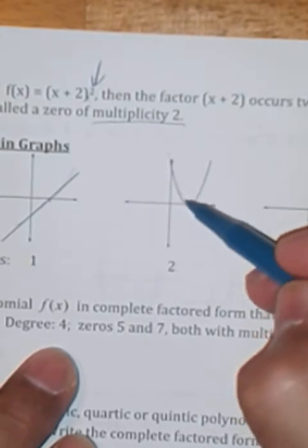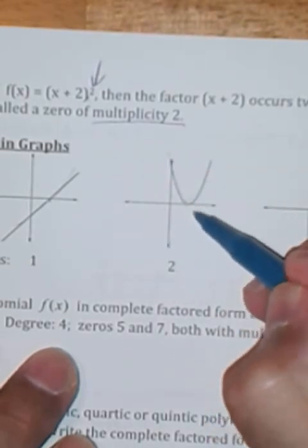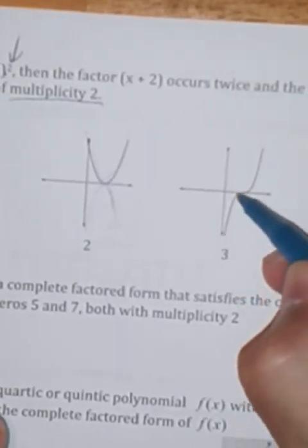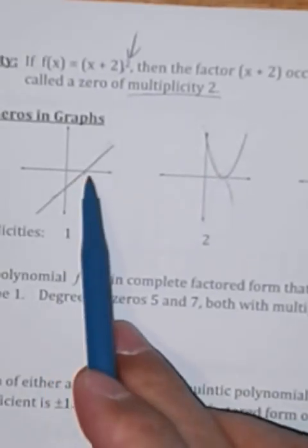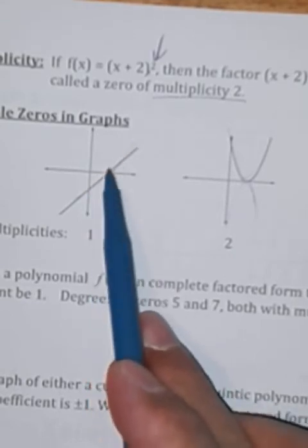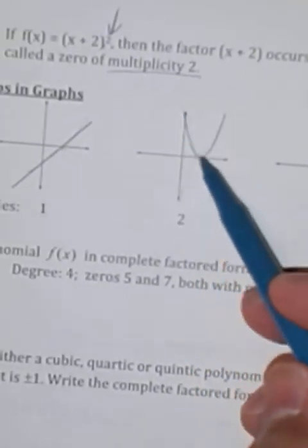If it's coming from the top, it bounces back up. If it's coming from the bottom, it bounces back down. Multiplicity 3 bends like this. It crosses, but it bends. And multiplicity 4, again, bounces off, whether it's coming from the top or from the bottom. Okay? So a 0 of multiplicity 1 on the graph will look kind of like this. The graph will just cross without bending. Multiplicity 3 will cross, but it'll bend. Multiplicity 2 will bounce off. Multiplicity 4 will bounce off.